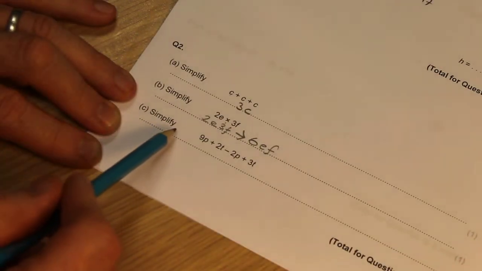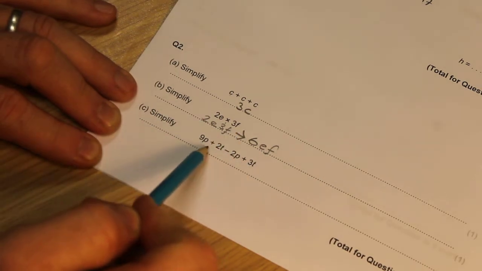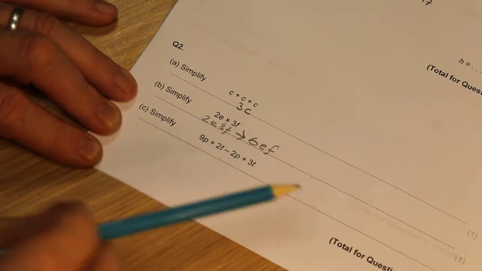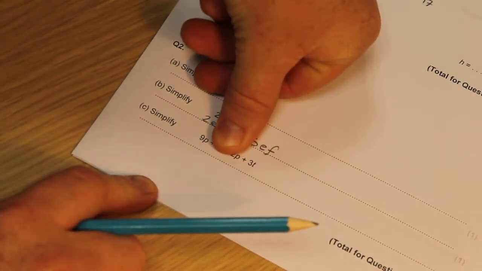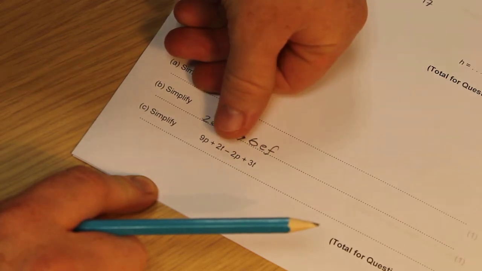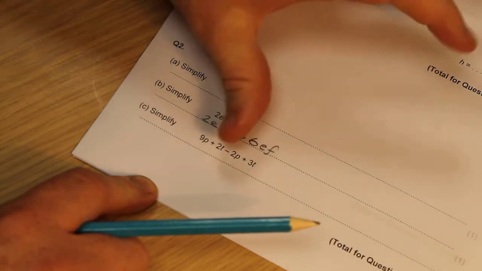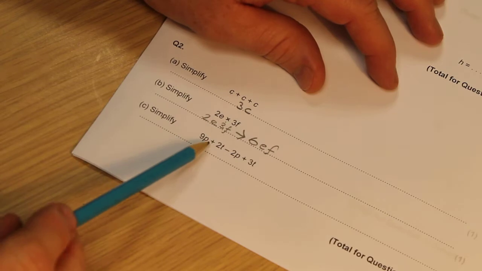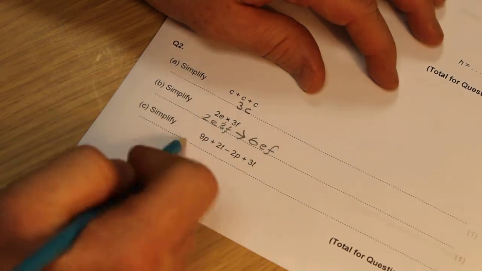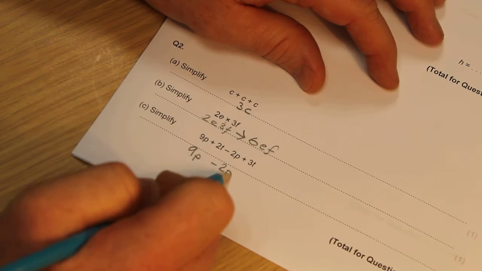Okay, the final question is combinations of p values and t values. Now the way I do this is I kind of cover up everything that's nothing to do with one of the letters. So if I focused on the p's first of all, I would end up covering up this 2t and the 3t at the end. So essentially I've got really 9p take away 2p.